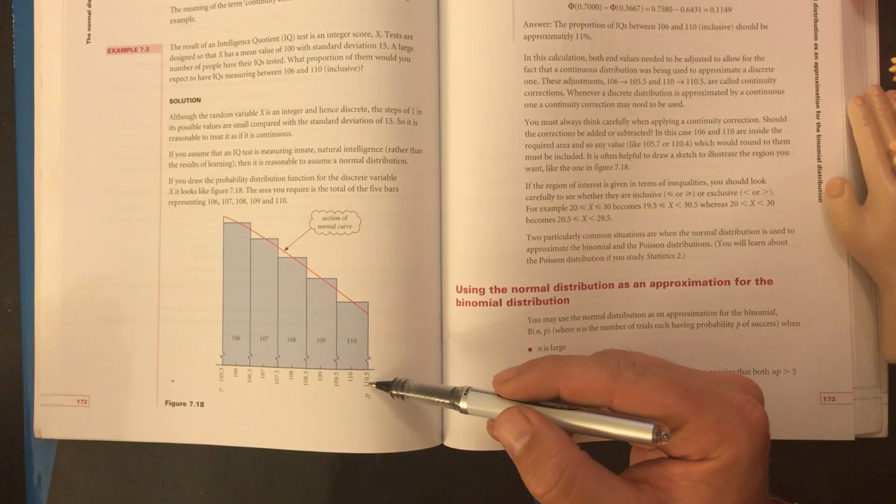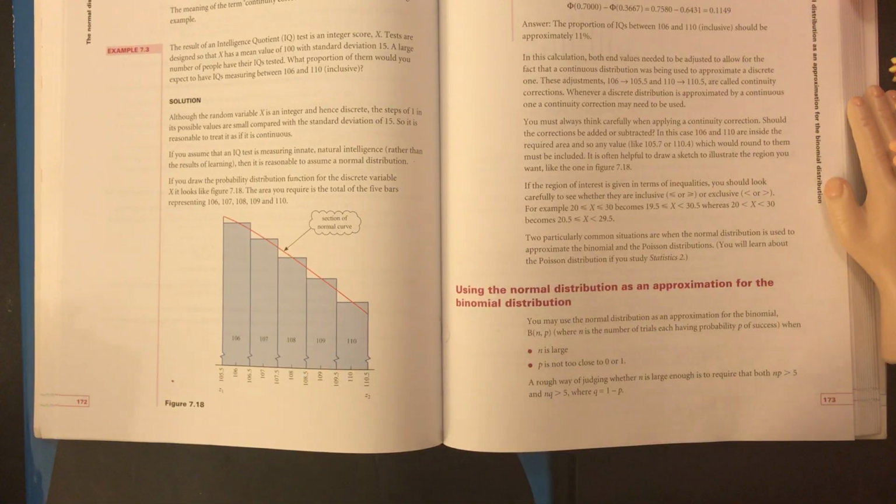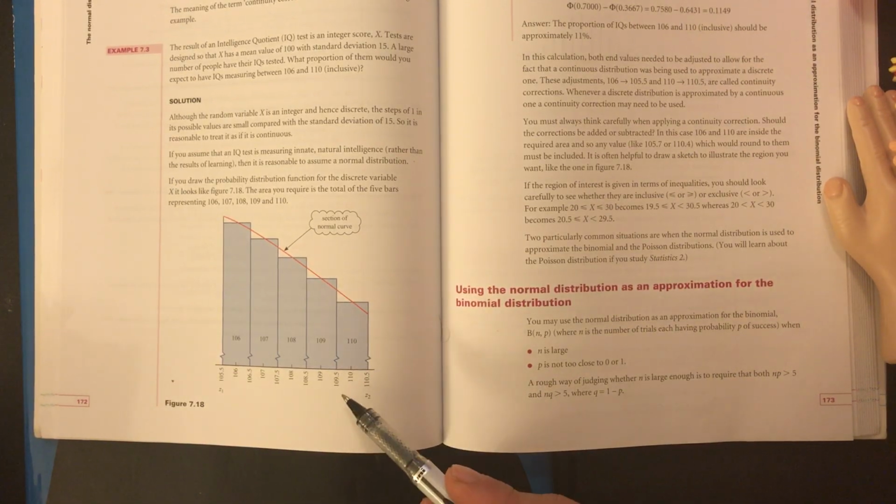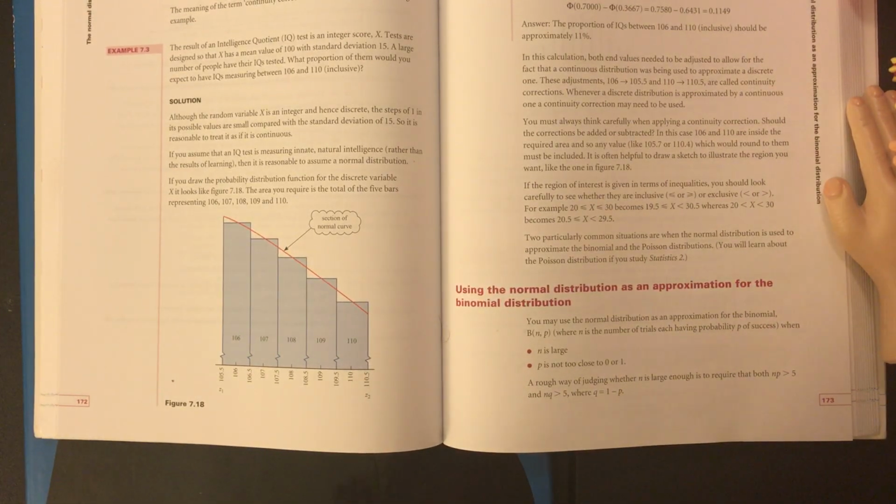To the right, 110.5 and 109.5. Why is this? Because decimals in between, 110.3 would round down to 110, or 109.7 that would round up to 110. So you more so straddle the integer with the bar of your histogram.